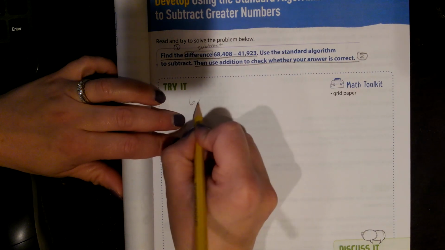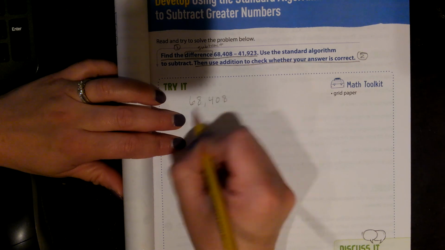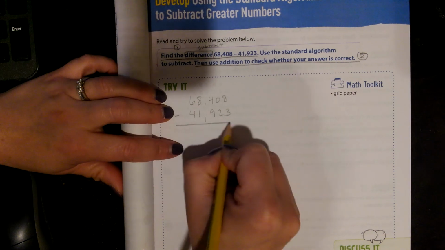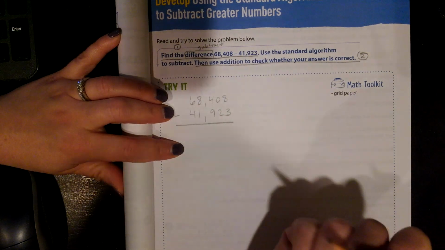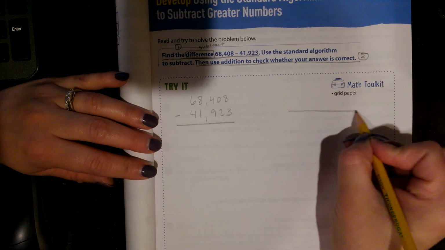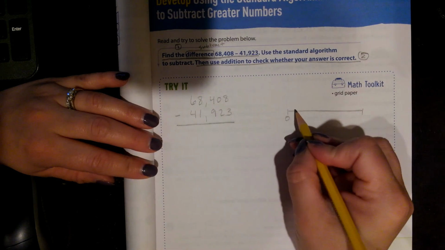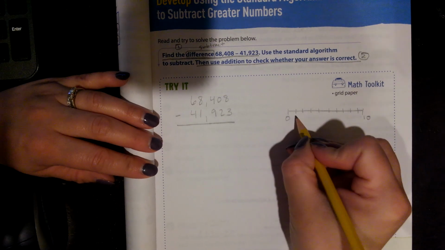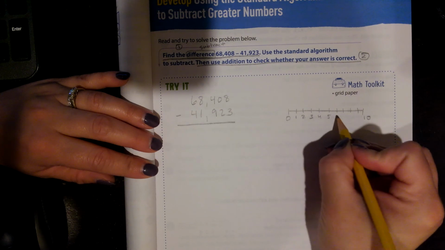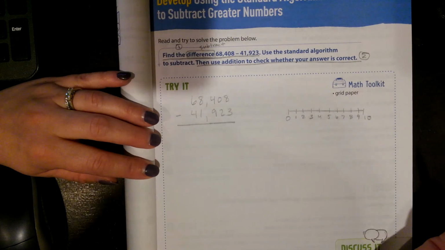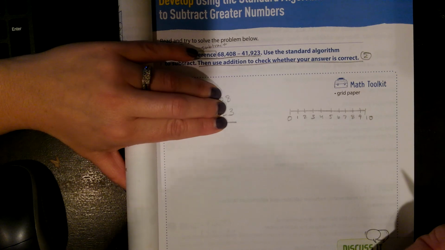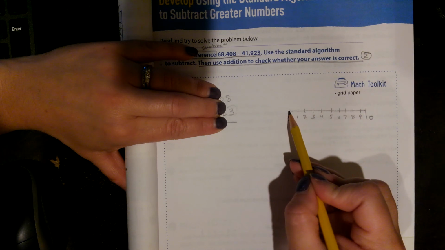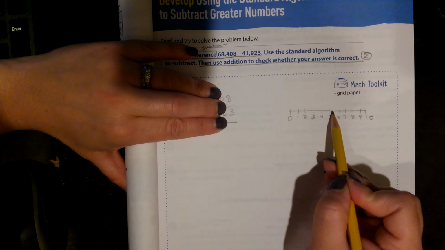So we have 68,408 minus 41,923. If you are still having a hard time subtracting, you can draw your number line over here. 0, 1, 2, 3, 4, 5, 6, 7, 8, 9, 10. 1, 2, 3, 4, 5, 6, 7, 8, 9. Okay, so first we start in our ones column. We have 8 minus 3. And what we do for this is we start with our parts. We say 3, 4, 5, 6, 7, 8. So the answer is 5.